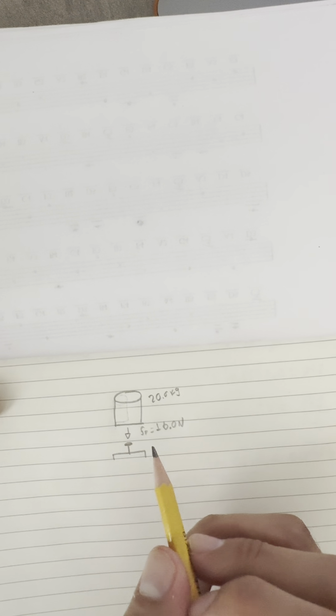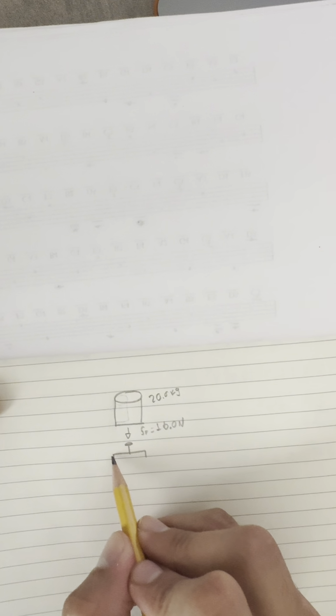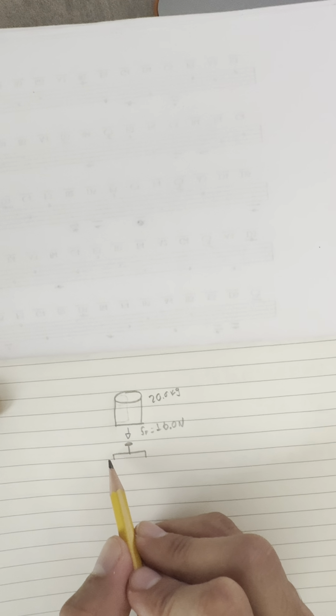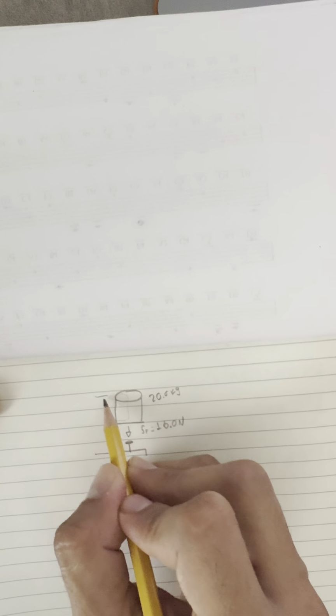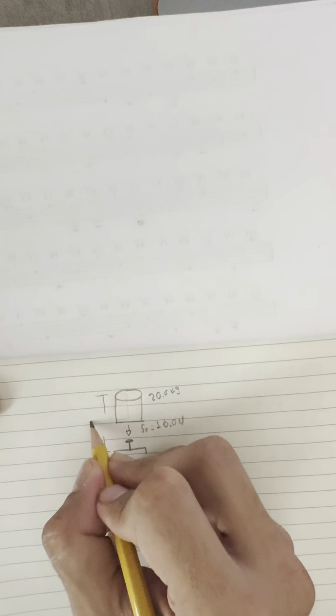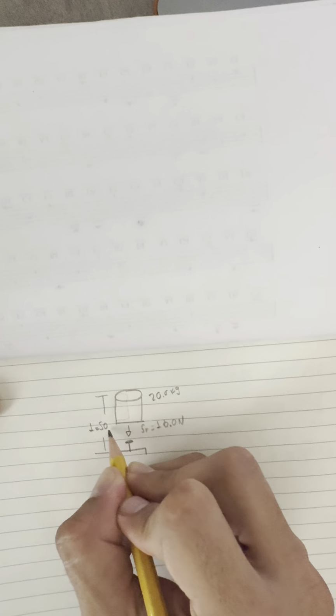The height between the cylinder and the box where the nail is being hammered is 1.50 meters.